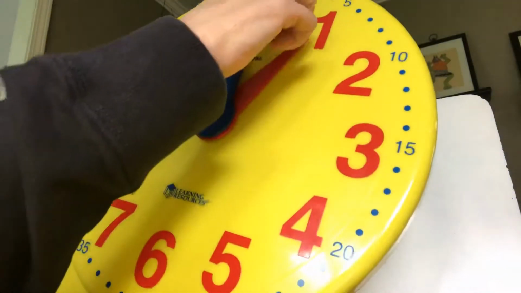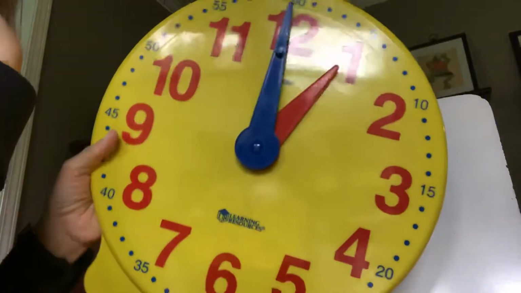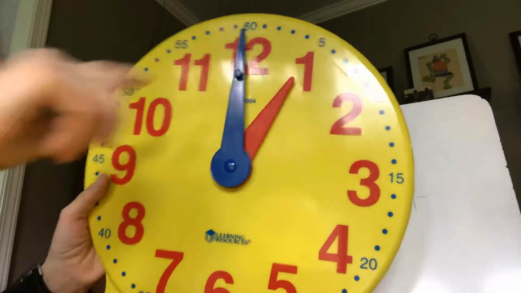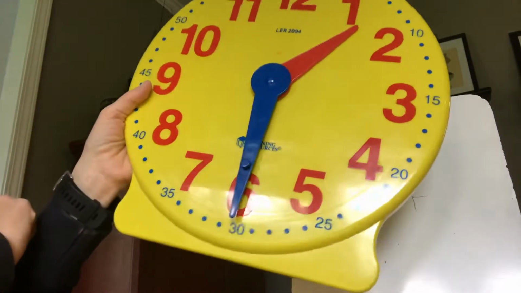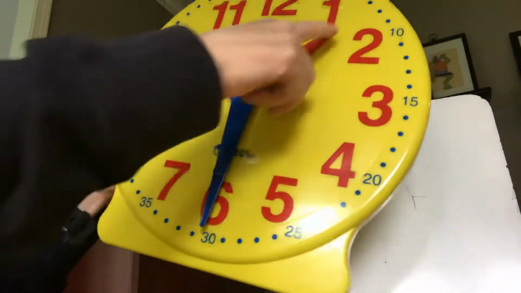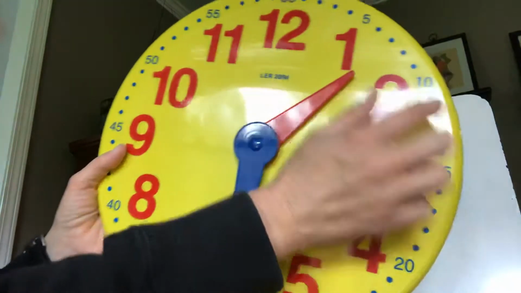Remember I said yesterday a clock has 60 minutes. See 60? Well, half of 60 is 30. So we're going to go down to 30. And this would be time, this is half hour. So this says 1:30. Now, look at your hour hand.